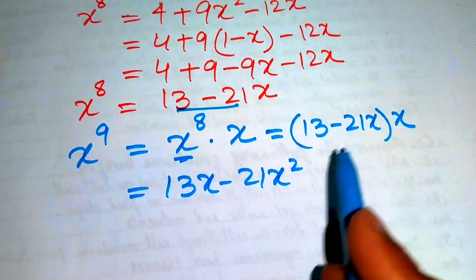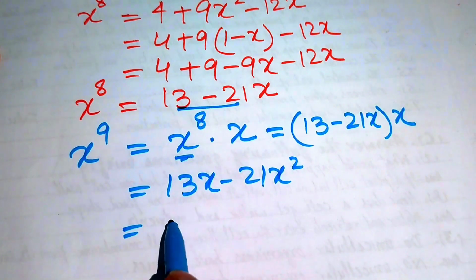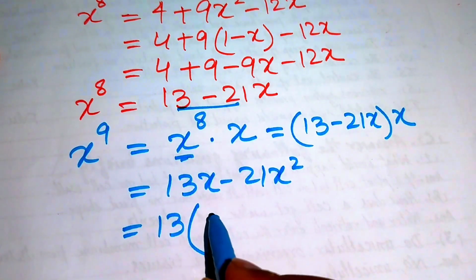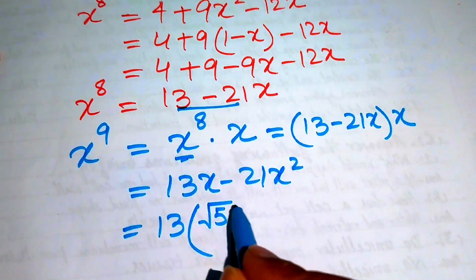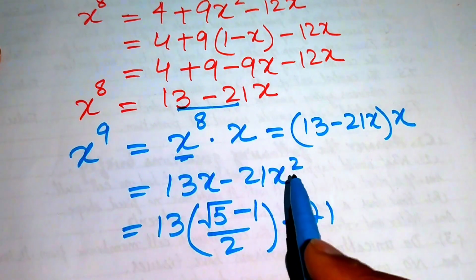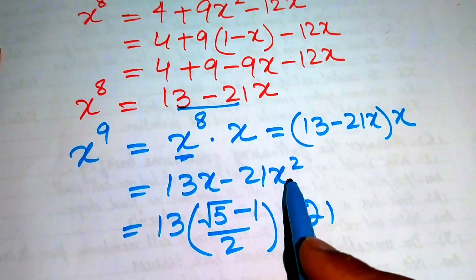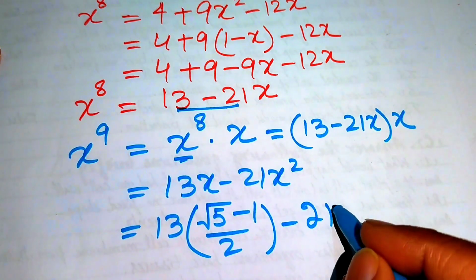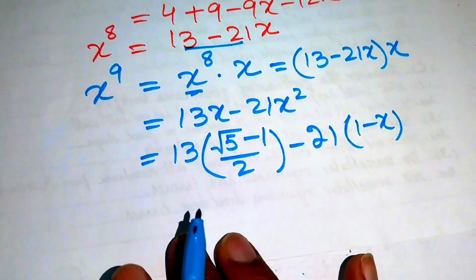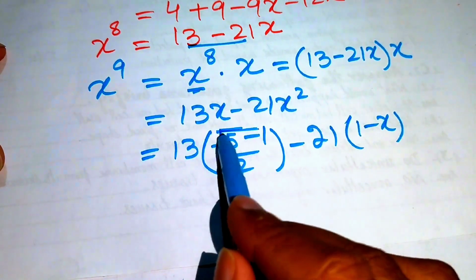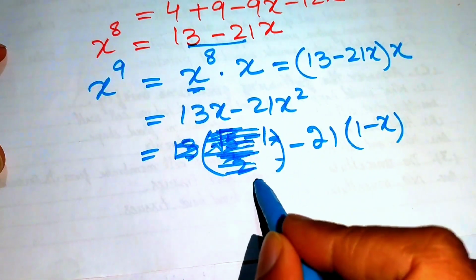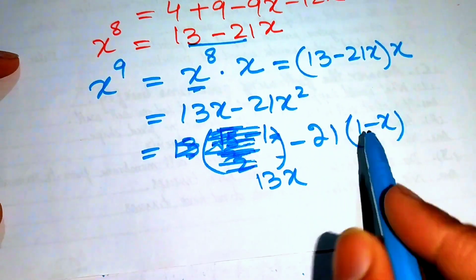So when we multiply this x by x, we get x squared. And here we again put the value of x and x squared. So we are given that the value of x is the golden ratio, which is square root of 5 minus 1 over 2, minus 21 times x square, and we have the value of x square from equation number 2 is 1 minus x. So here we do not need to put this value yet, we will put this value in the next step. So we just write this as 13x, because here we need some simplification.